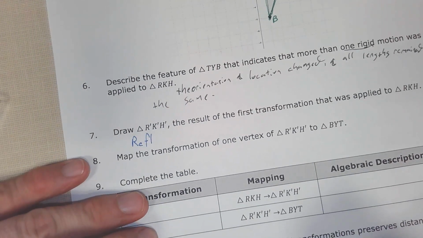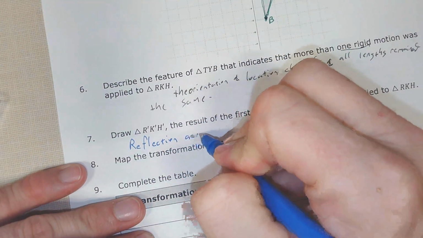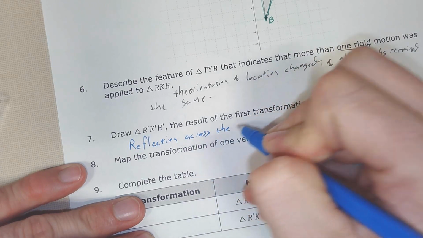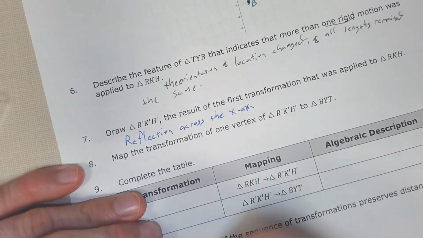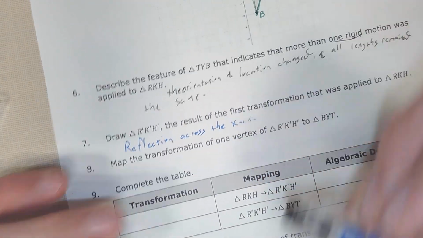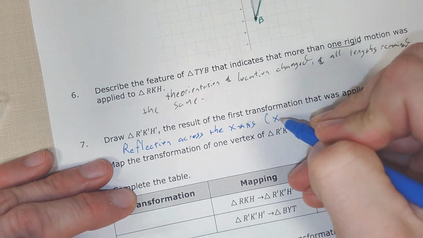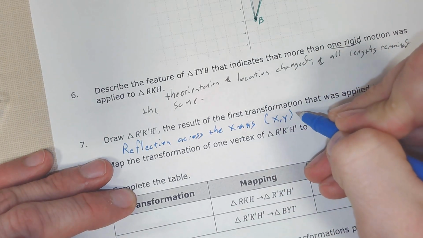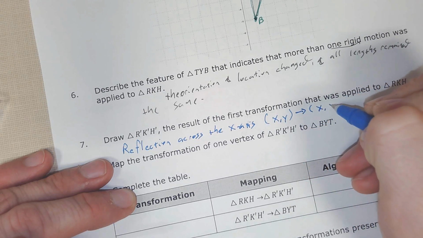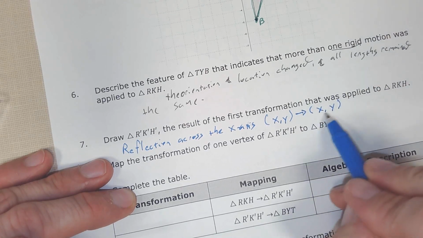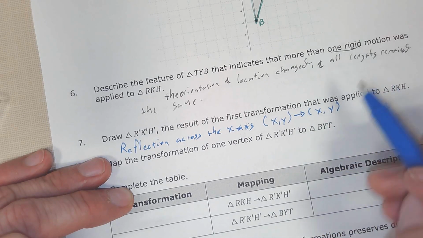Reflection across the x-axis. So my x comma y yields x comma y, because things don't change, and then which one of these changes for a reflection across the x-axis?